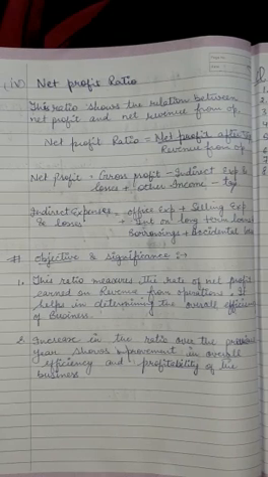Indirect expenses are the office expenses plus selling expenses plus interest on long term borrowings plus accidental loans.